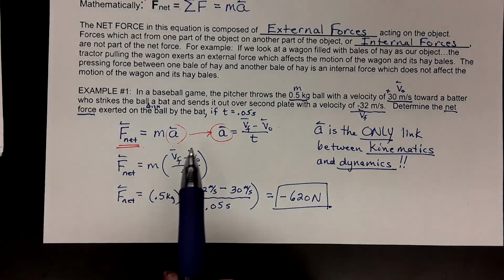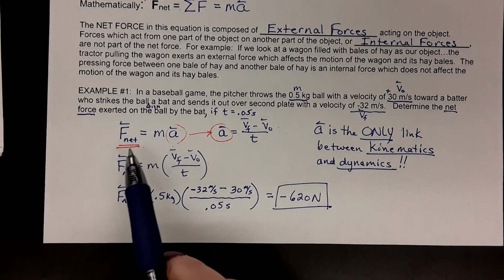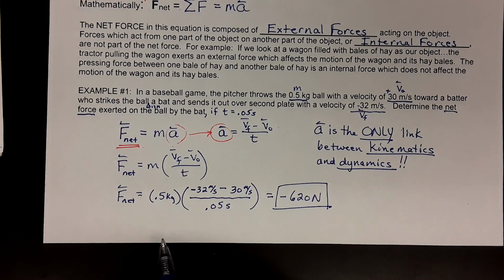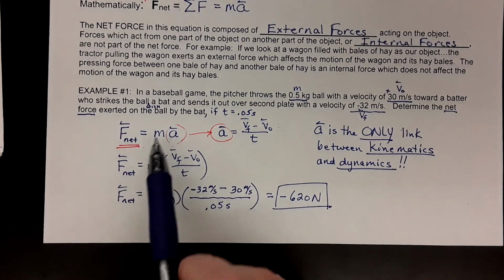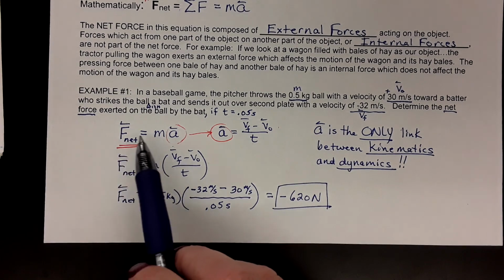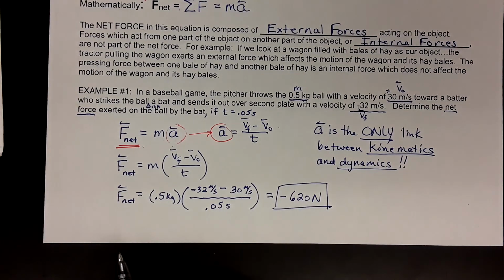So if you don't have the acceleration and you want the mass or the net force, you're going to have to use kinematics first to find it and then put it here so you can find the other unknown. Or it could be that you've got the force and the mass and you want the initial velocity, but you don't have the acceleration.